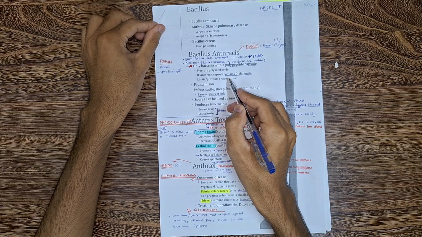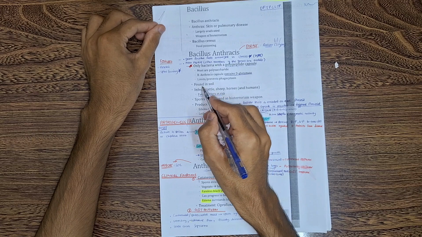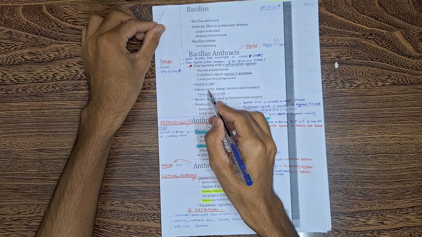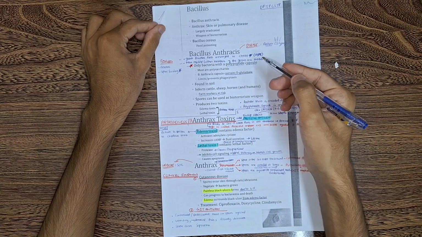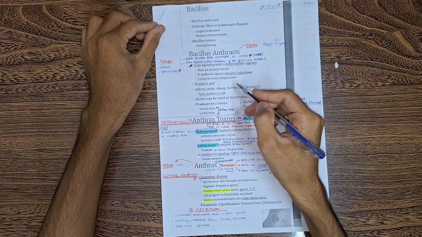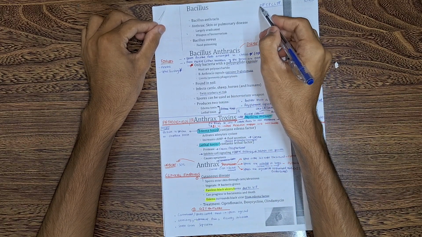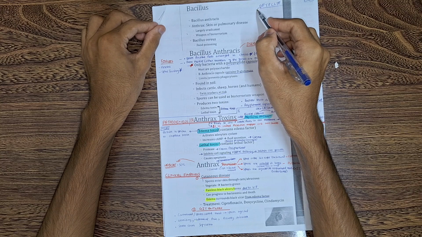Second, we would be discussing its habitat. It is found in the soil and infects cattle, sheep, and horses, and human farm workers are at risk. This would be our further discussion; we would not be discussing it here. First of all, we have discussed the disease. It causes anthrax of three types: pulmonary, cutaneous, GIT anthrax.